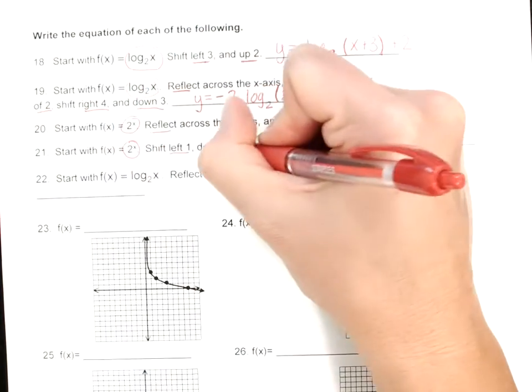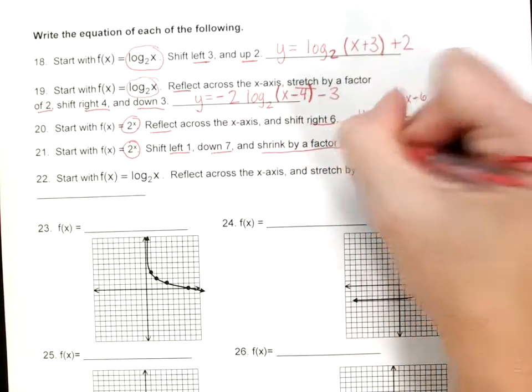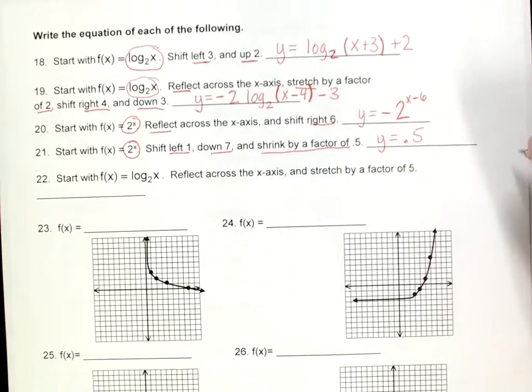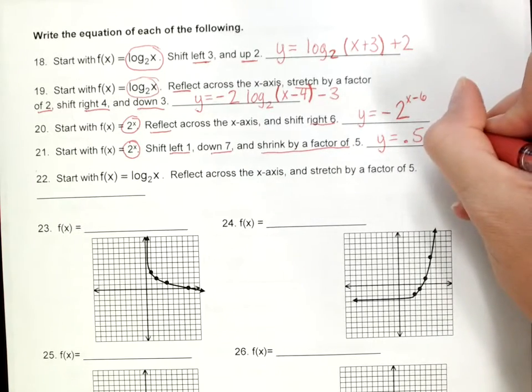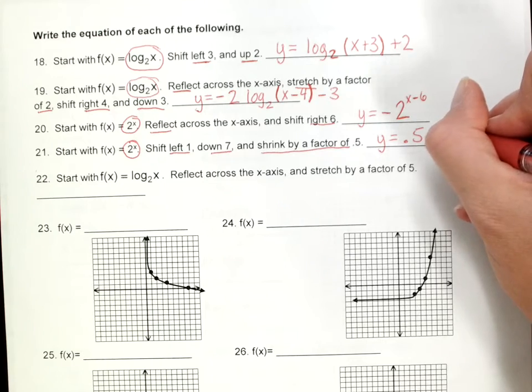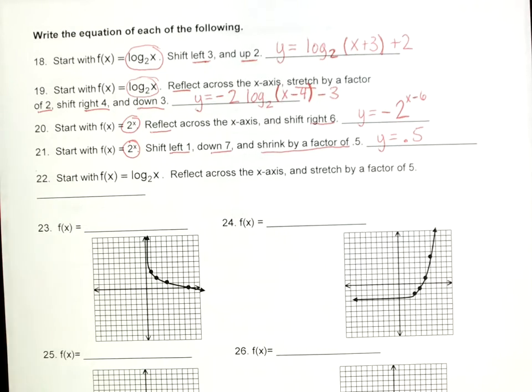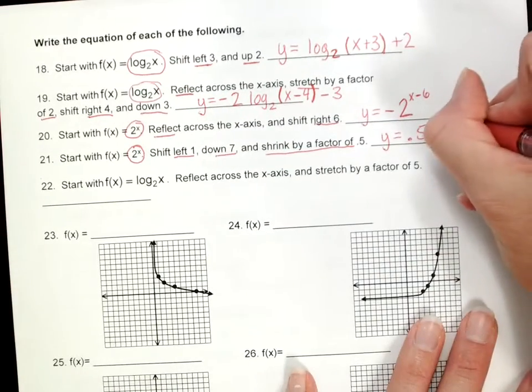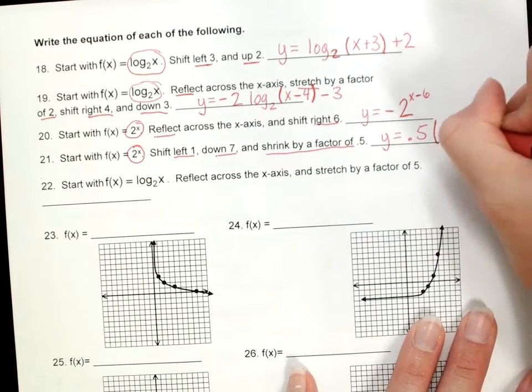Exponential, left 1, down 7, and shrink it. Y equals, I need my shrink first, the 2, and sometimes you can put it in parentheses. Sometimes that looks a little better. Let me look back and see what they did on the other page. Yeah, we better put the 2 in parentheses, so I can tell what's happening there.